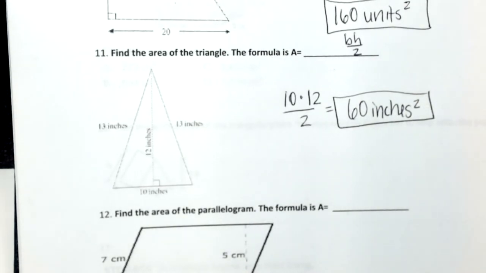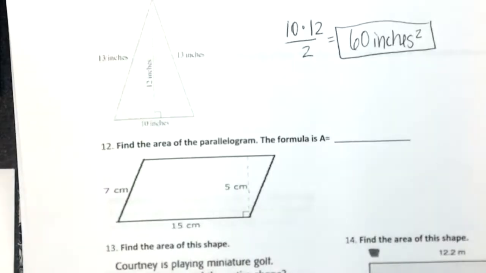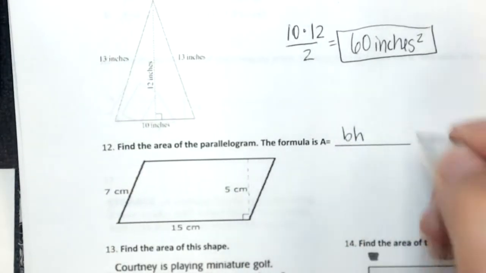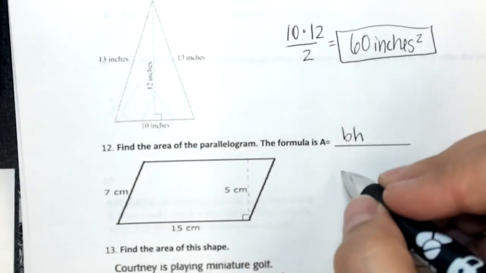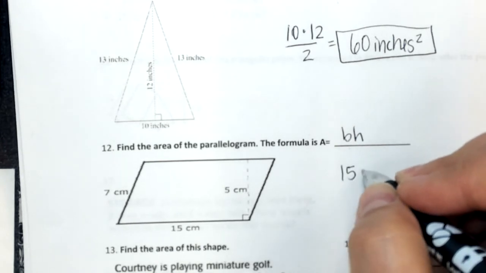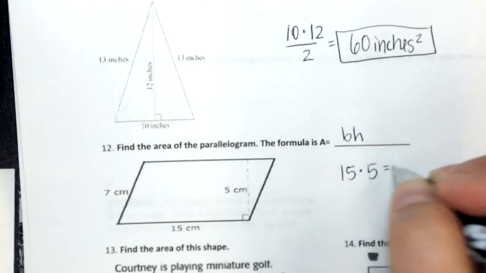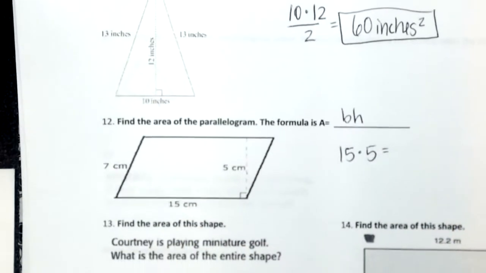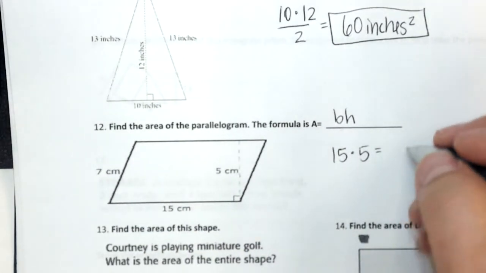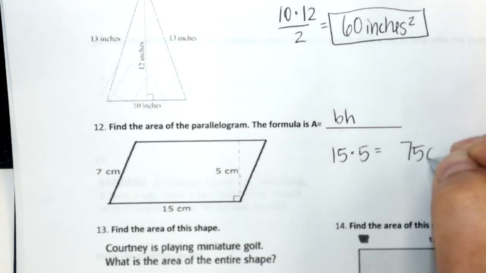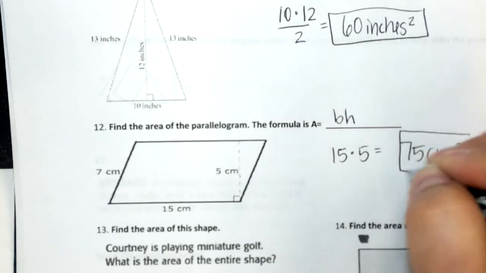Area of the parallelogram, base times height. Okay. So what is my base? 15. Okay, 15. What is my height? 5. It's not 7. Remember, we don't ever measure our height standing crooked. So what is it? 75 centimeters squared.